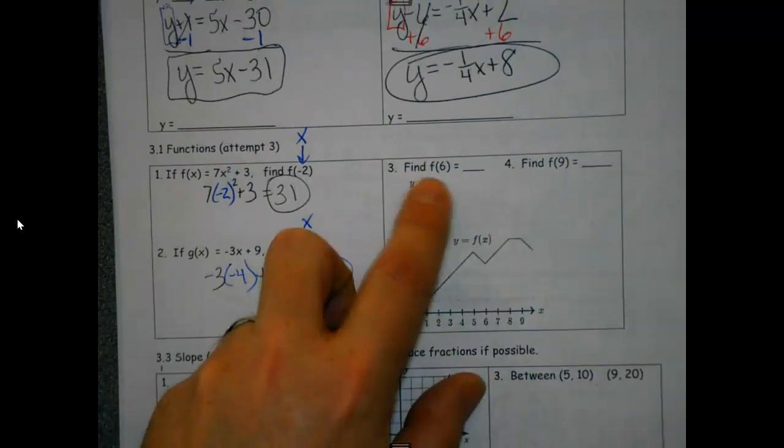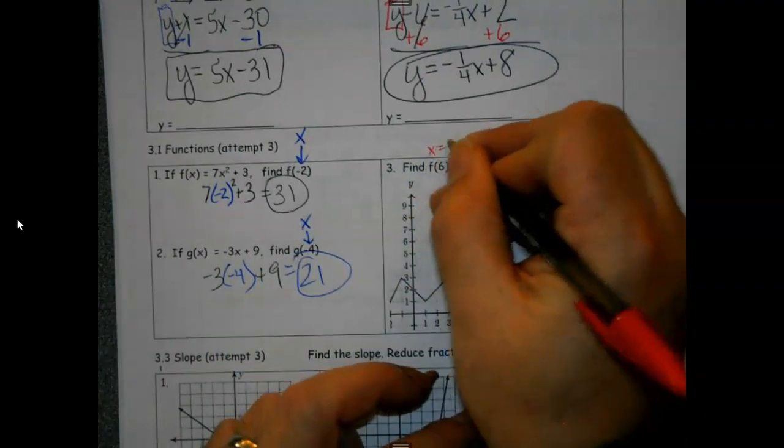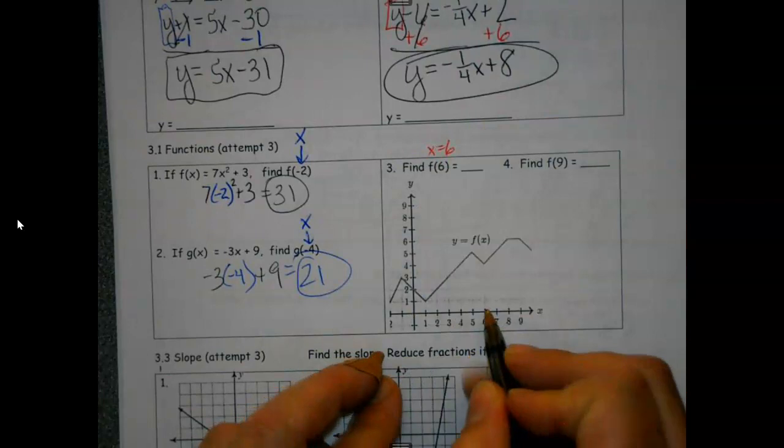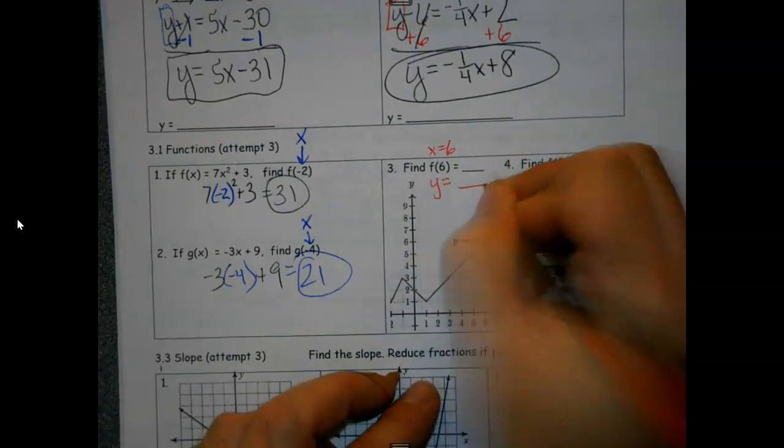Okay, here, find f of 6. You're like, what the heck does that mean? Okay. So when x equals 6, what does y equal?